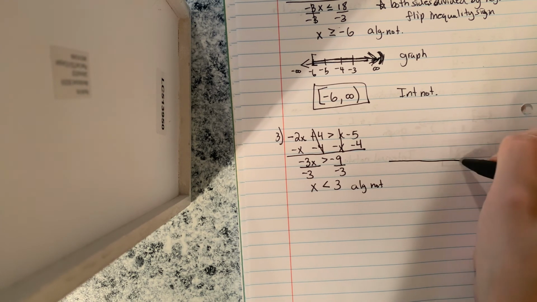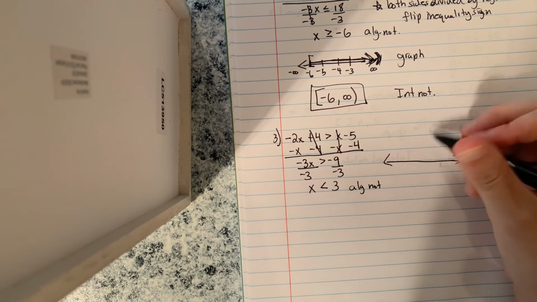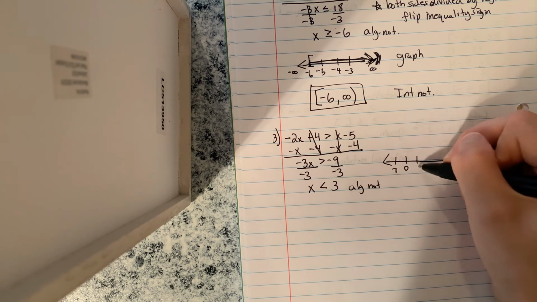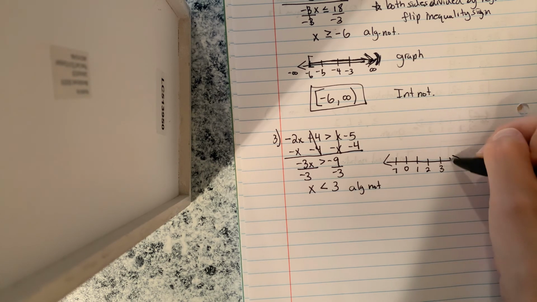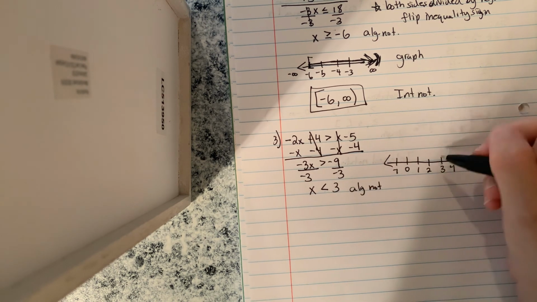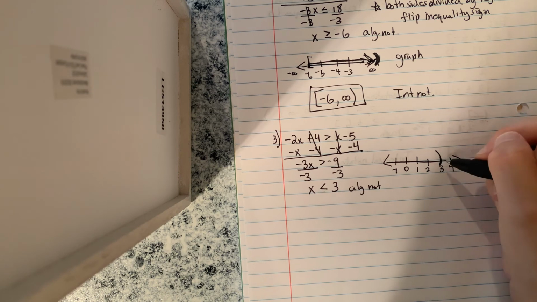We need to graph it. We'd have 0, 1, negative 1, 2, 3, 4. We want all the numbers less than 3. This time there's no line underneath, so we're going to use a parentheses on the 3.